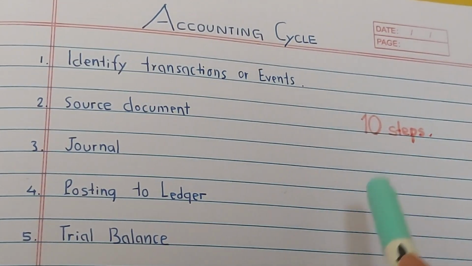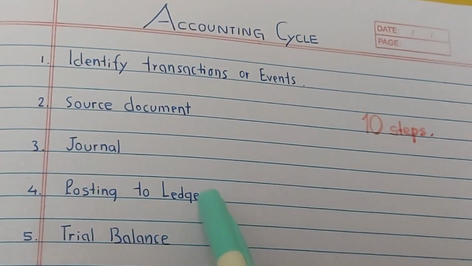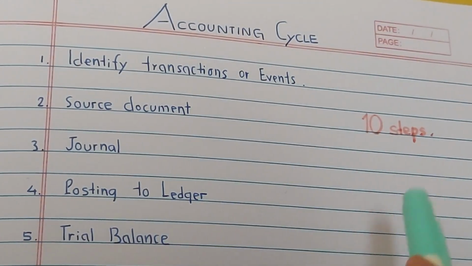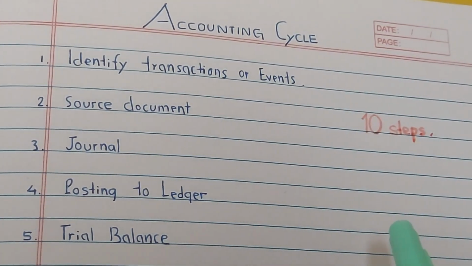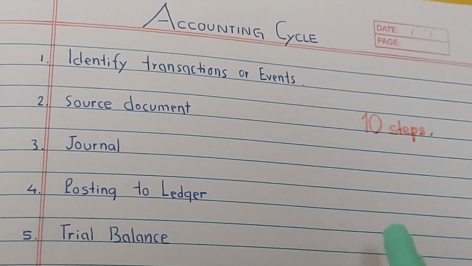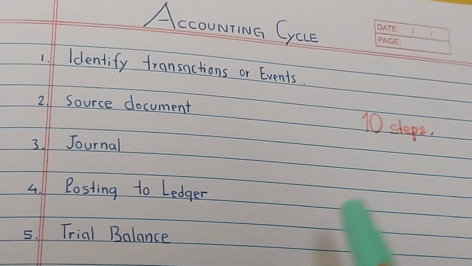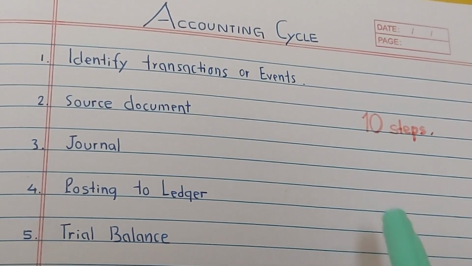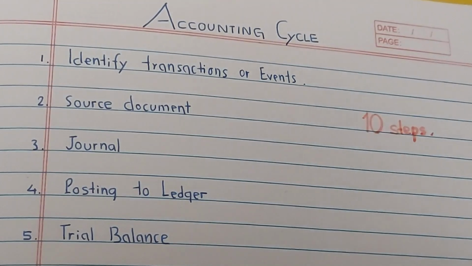In the ledger there are so many general ledgers which are classified into 6 kinds of accounts, which we can discuss later. Whatever accounts you think of, you should be able to identify them out of these 6 kinds of accounts.